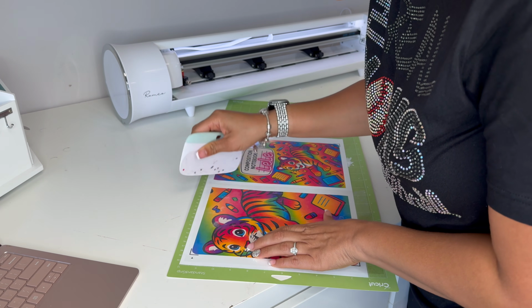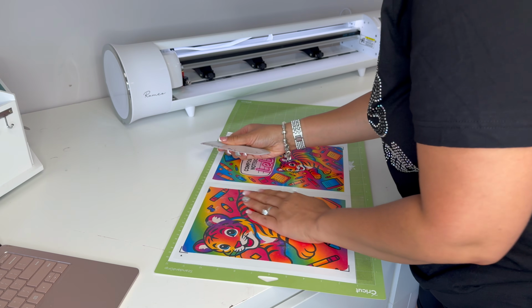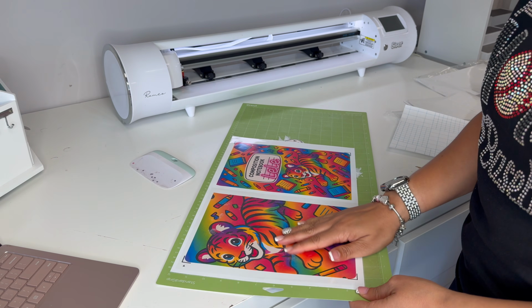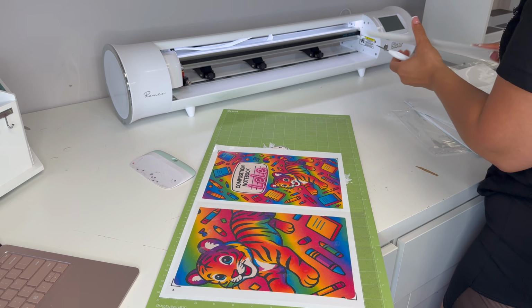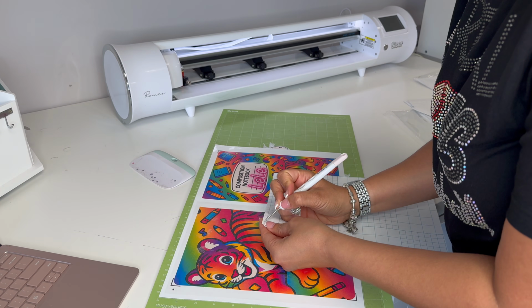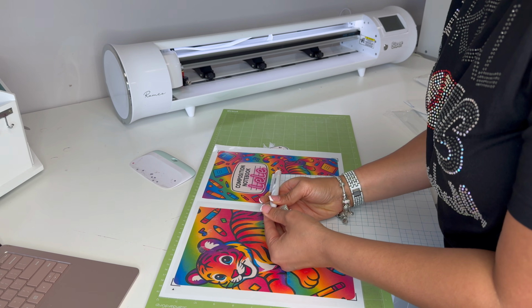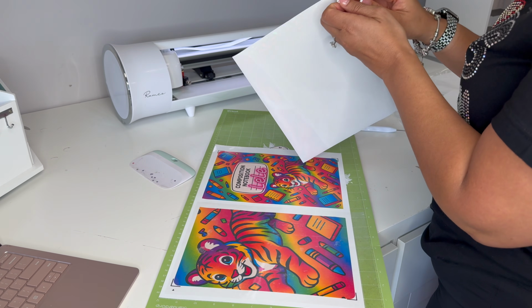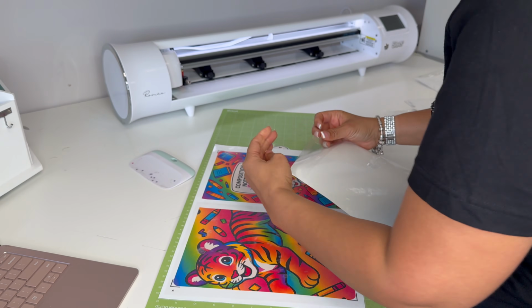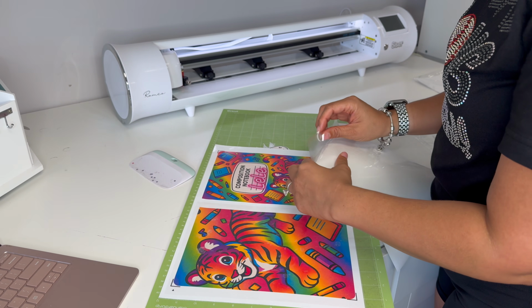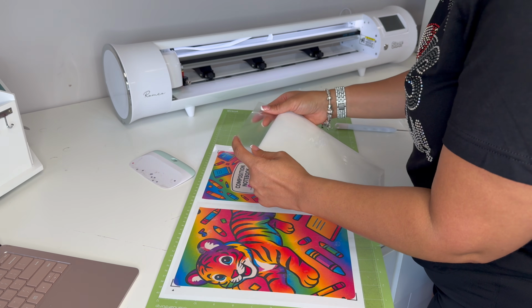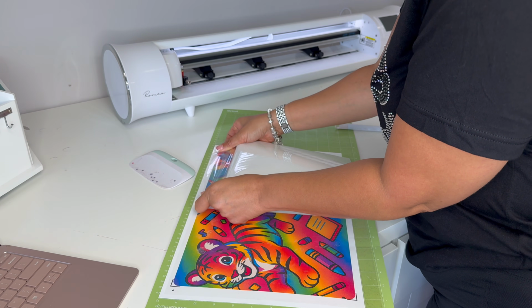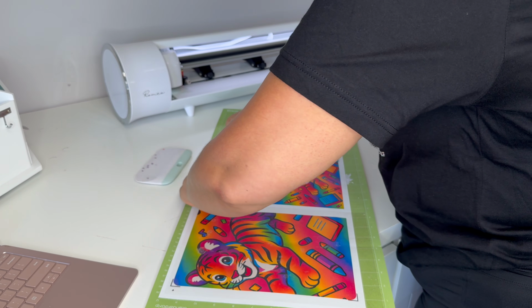Uh-oh, I did get a small bubble, but that's okay. And then I'm going to do the same thing with the other one. Again, just peel it. Kind of start at the top here. And place it.